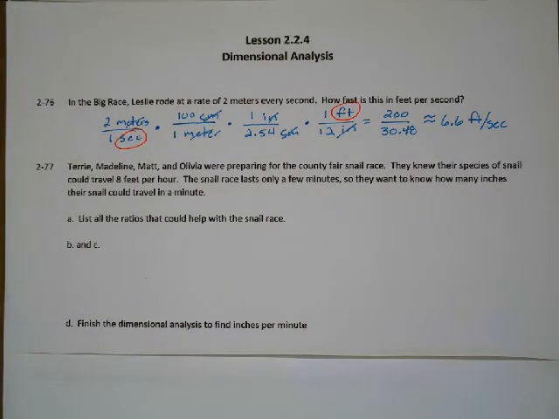All right, so we've got 3 people. The tricycle races are over. So what's our next big race? Oh yeah, we're going to race snails because that's what people do. So Terry, Madeline, Matt, and Olivia, they're getting ready for a county fair snail race. Which sounds disgusting. They knew their species of snail could travel 8 feet per hour.